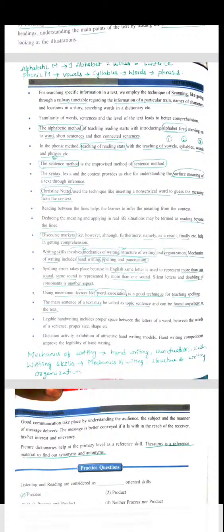That is why it says spelling errors take place because in English the same letter is used to represent more than one sound, at least 4 to 5 or 5 to 6 sounds. And some sounds are represented by more than one letter.